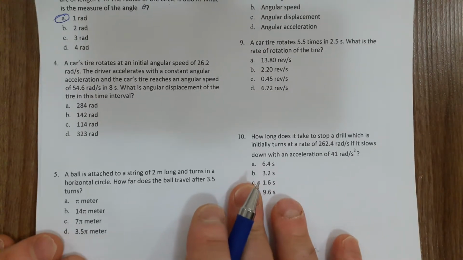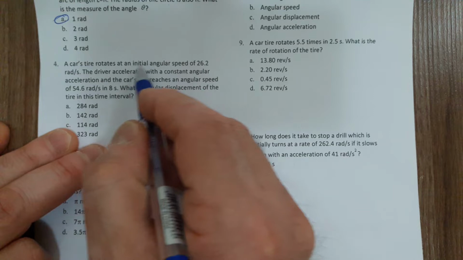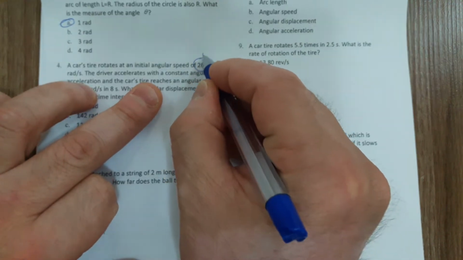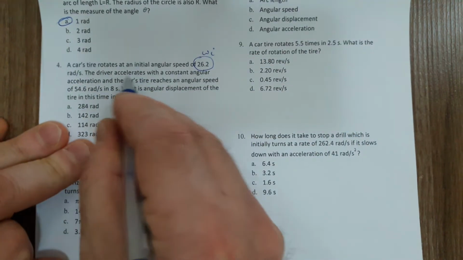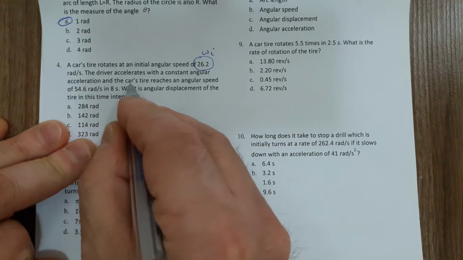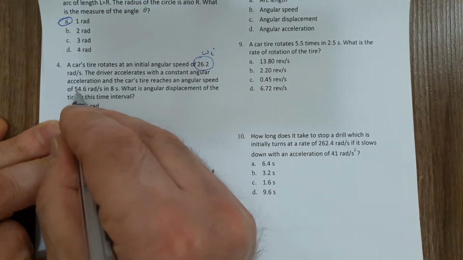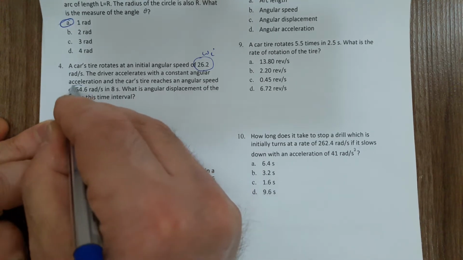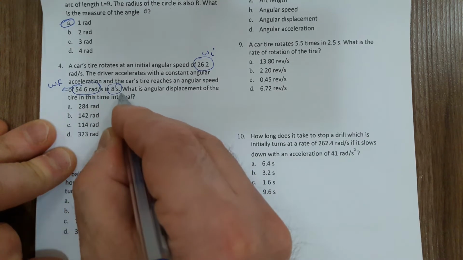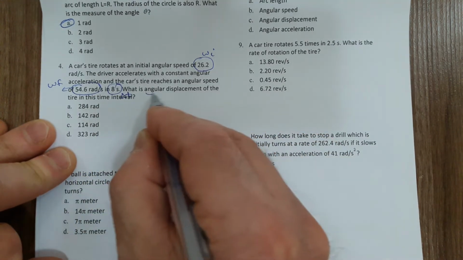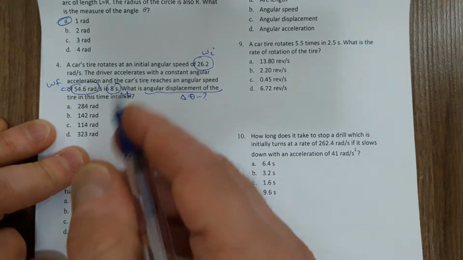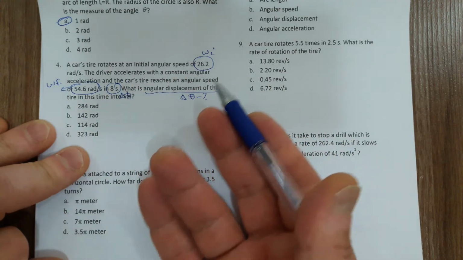Next one, a car tire rotates at an initial angular speed of 26.2 radian per second. So this is omega initial. The driver accelerates with constant angular acceleration alpha, and the car's tire reaches an angular speed of 54.6 radian per second in 8 seconds. So this is the final angular speed. In how many seconds? 8 seconds. This is delta t. What is the angular displacement, which is delta theta, of the tire in this time interval? So initial is given, final is given, time is given, delta theta is asked.